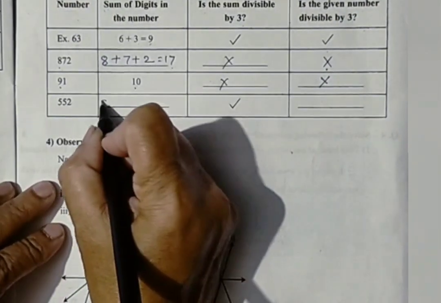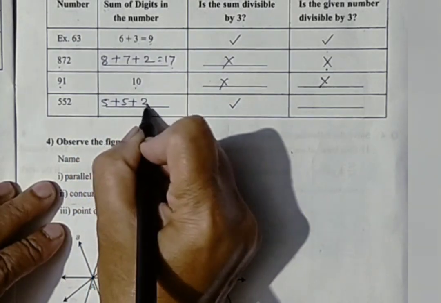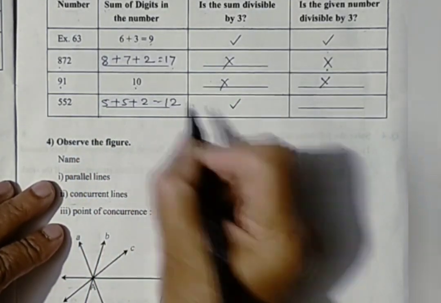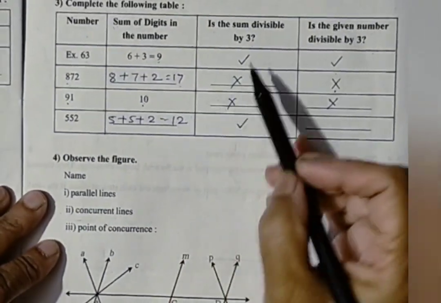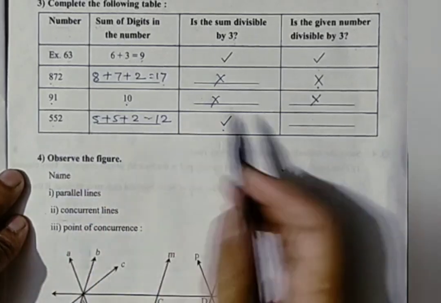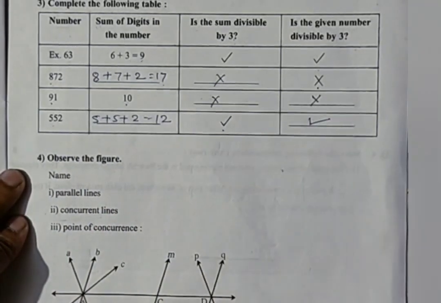552. 5 plus 5 plus 2. 5 plus 5 is 10, plus 2 is 12. 12 is divisible by 3. So 552 is also divisible by 3.